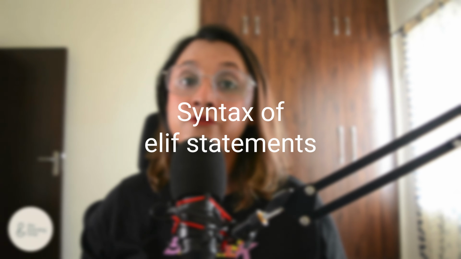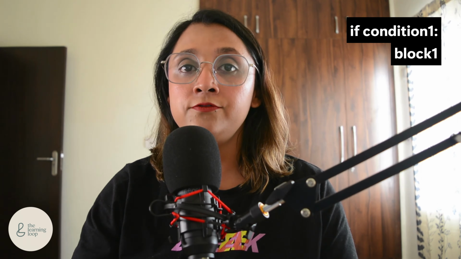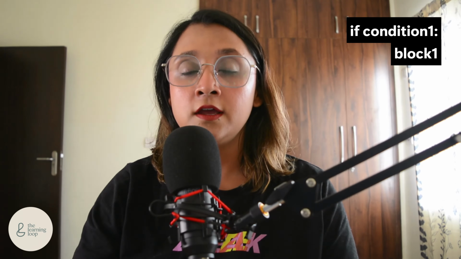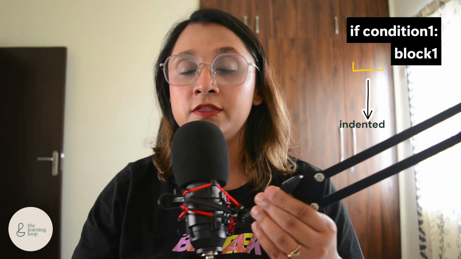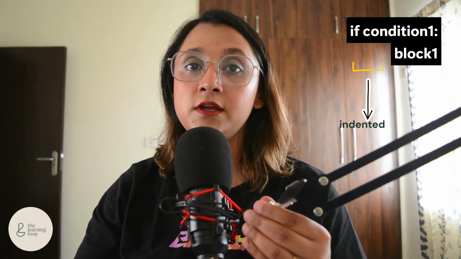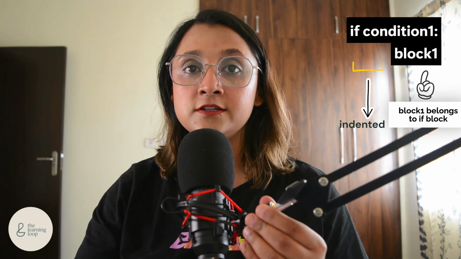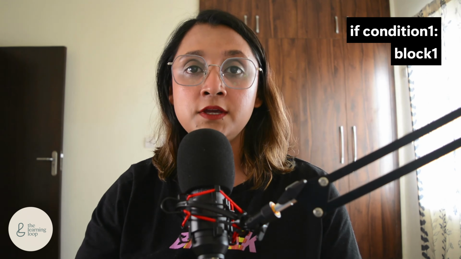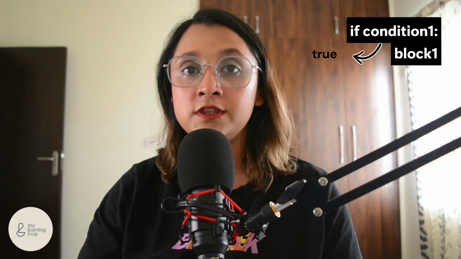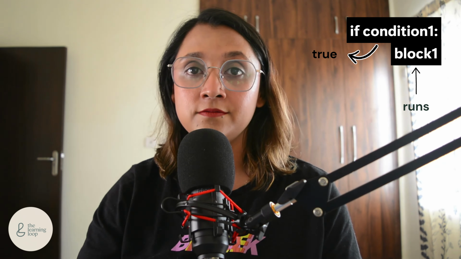Now that we understood why we use elif statements, let's understand how we write them in Python. We will always start with the if statement. We will write if condition 1 colon, hit enter, and the next line will be indented. This indentation is very important because it tells Python that this indented line belongs to the if block, which means if condition 1 is true, this indented line will run.